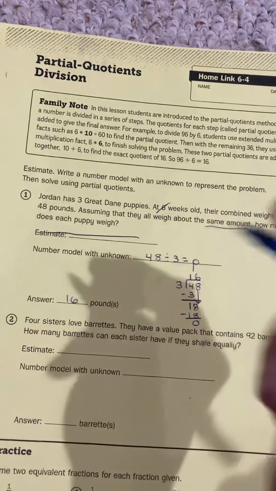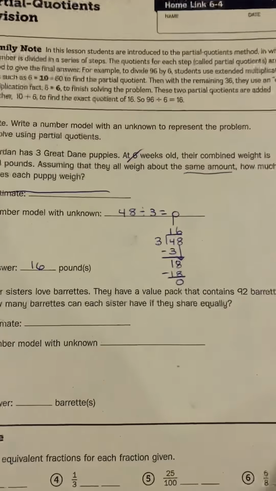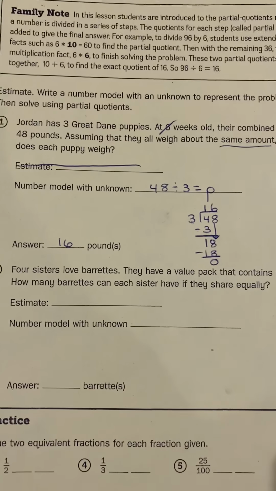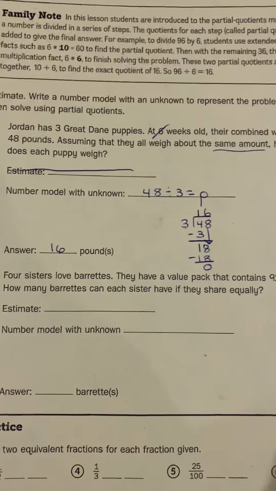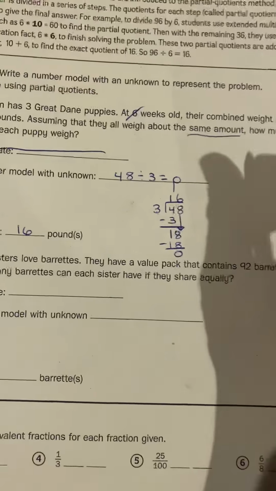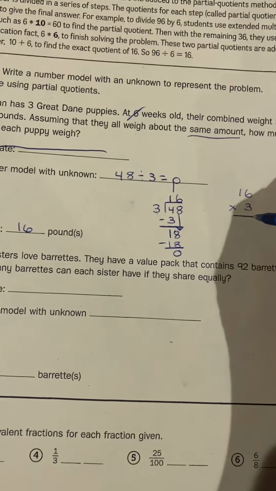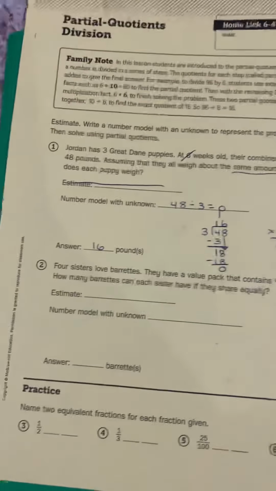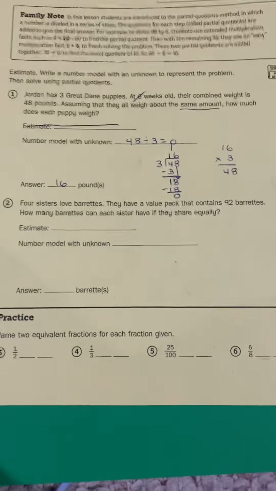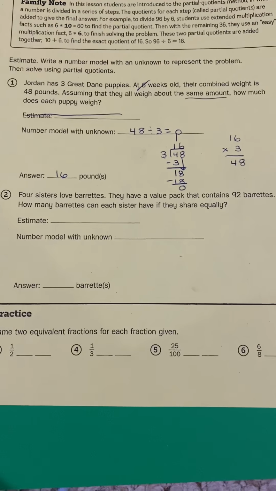Now, please remember that there's always a way to check to see if you are correct. You can certainly do 16 times 3, and if it gives you the product of 48, you know that you have done your math calculation right. And I know that 16 times 3 is indeed 48. All right, so that's one problem. I'm going to do one more for you now and then set you on your assignment.